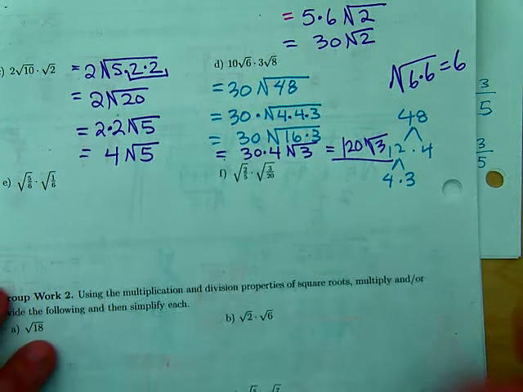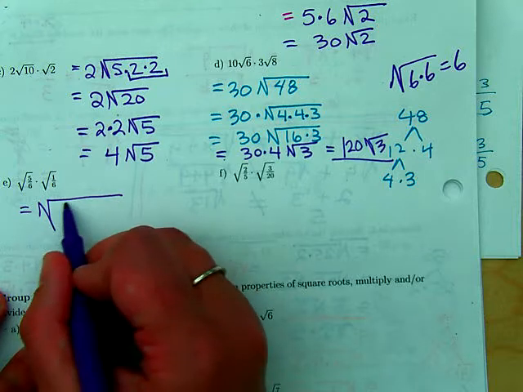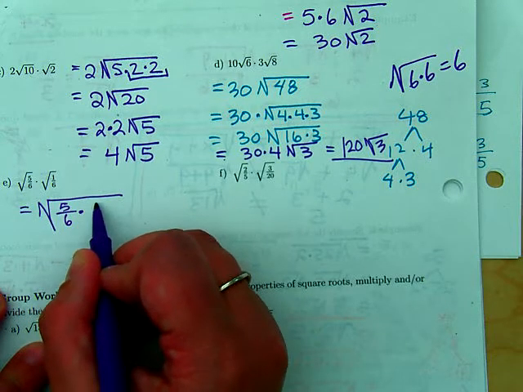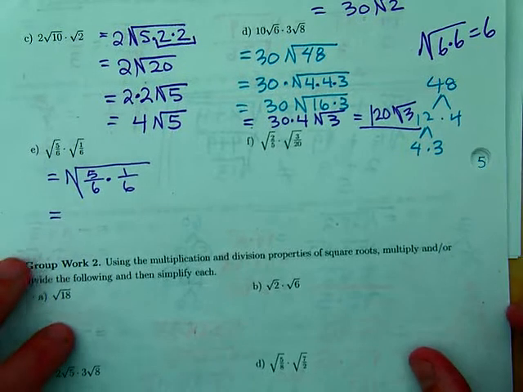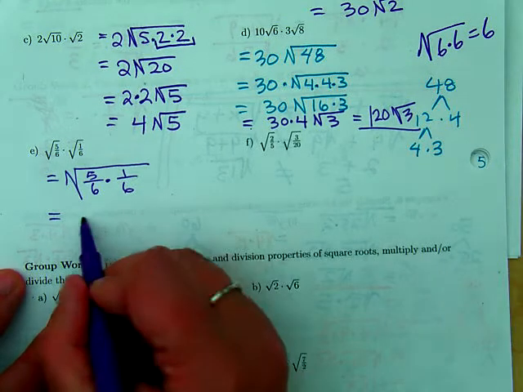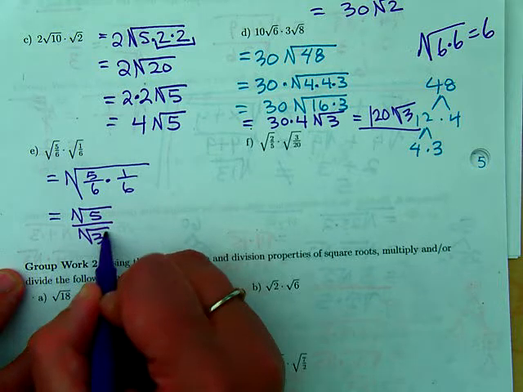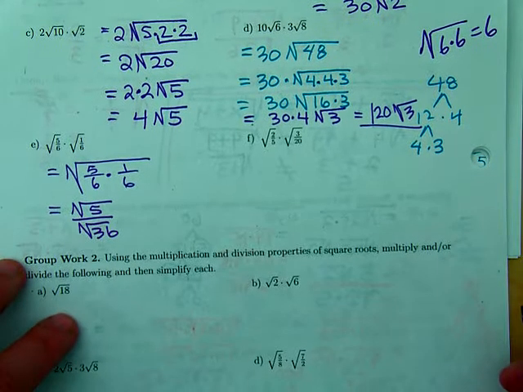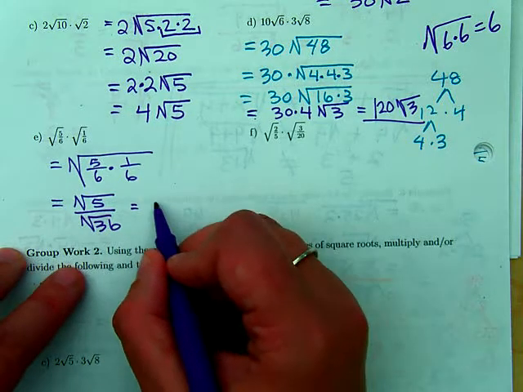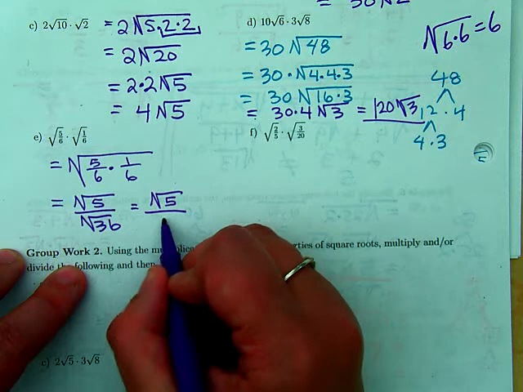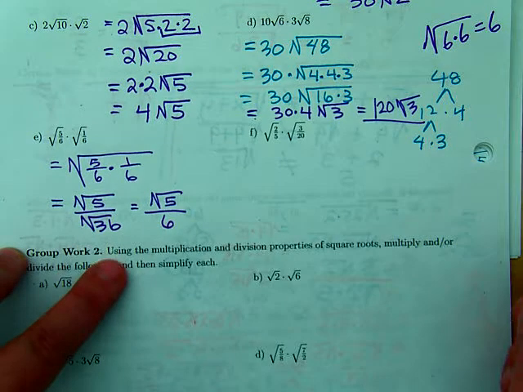Okay. What about this one when we multiplying fractions? The square root of 5/6 times 1/6. What's that going to be? Square root of 5 over the square root of 36, just because I didn't write my radical big enough, but that's the same property. That's the division property, right? Is either one of these a perfect square? Yes, so the 5 stays in. The square root of 36 is equal to 6.